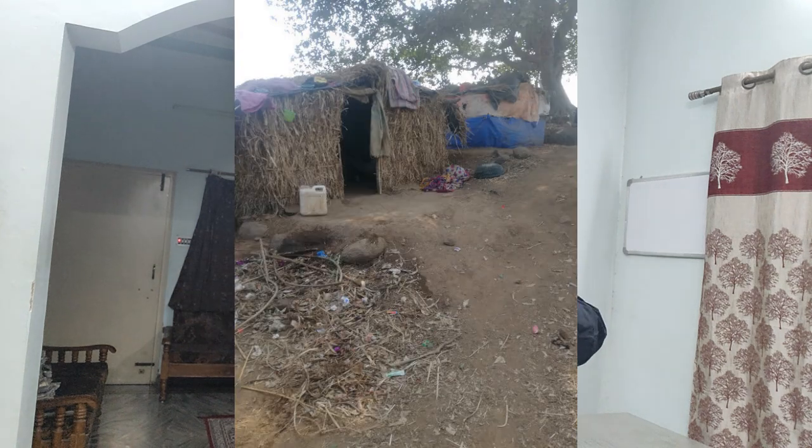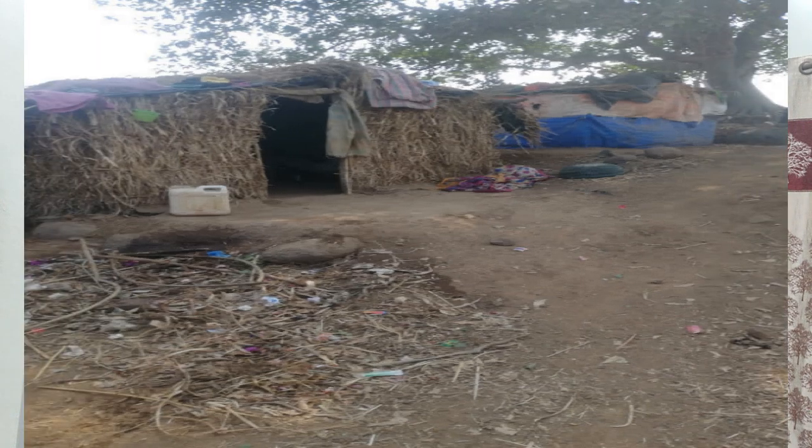Even the children work at the destination without getting an advance or wage. They live on the site in huts made of plastic and broken bricks and do not have access to minimum civic amenities like safe drinking water or toilet facilities.